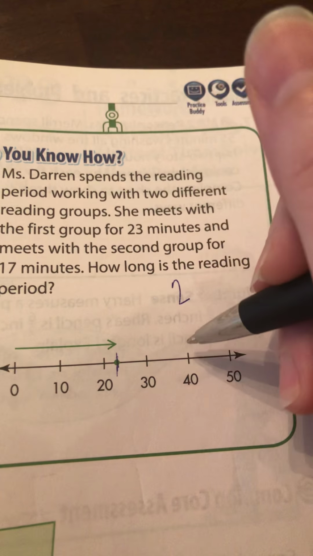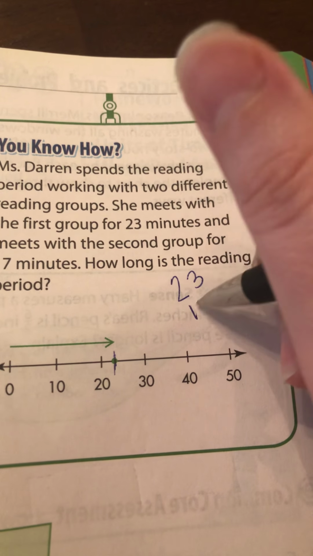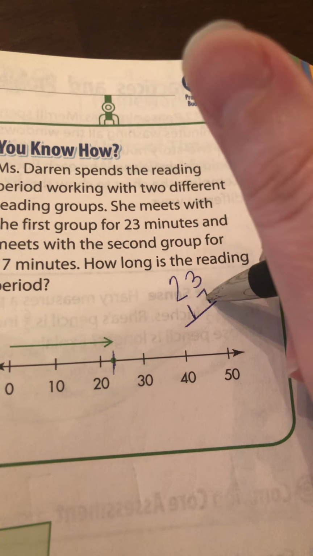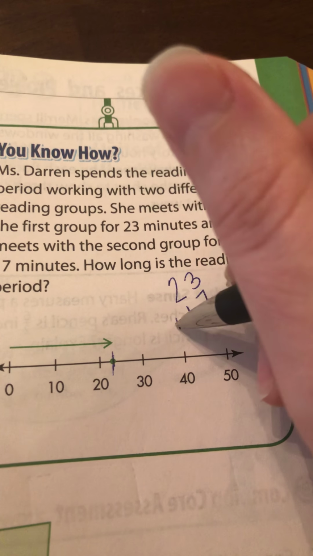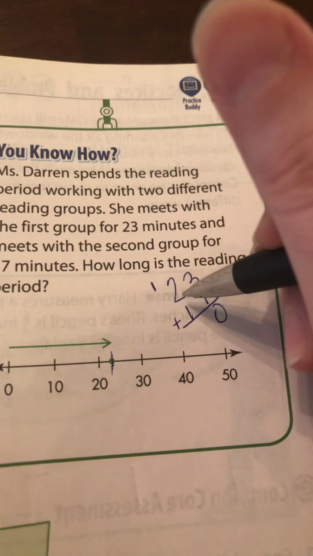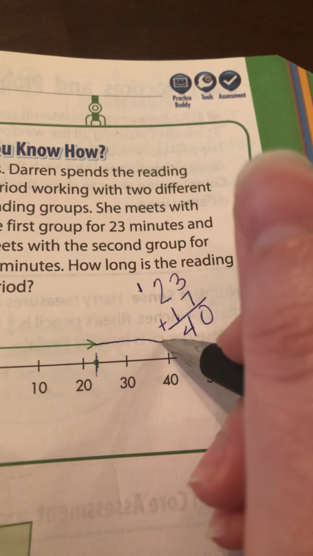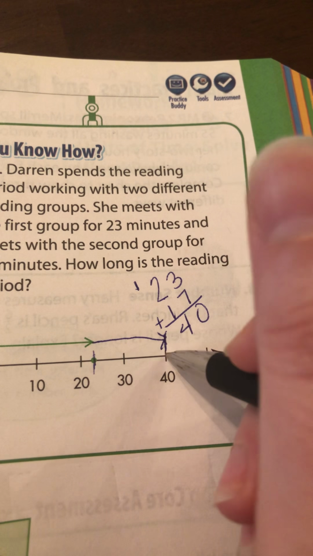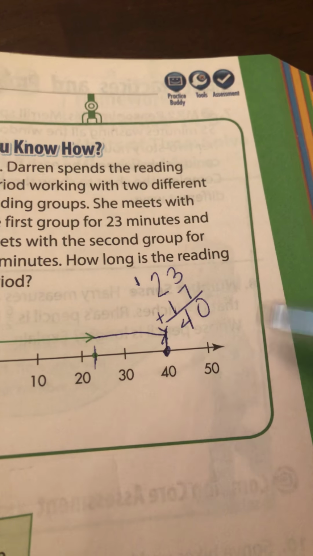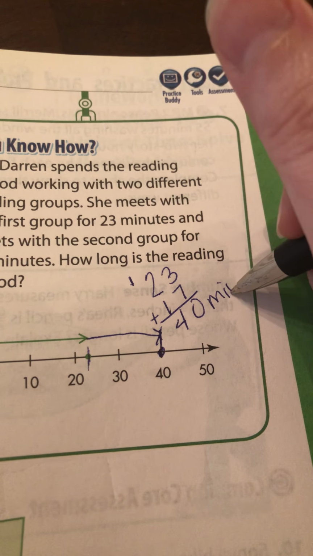So there are no little tick marks on here, so I'm going to just add it the old-fashioned way. 3 plus 7 is 10. 1 plus 2 is 3, plus that is 4. So on here, we're going to take the little arrow and extend it to 40. And that's where we're going to end, 40 minutes.